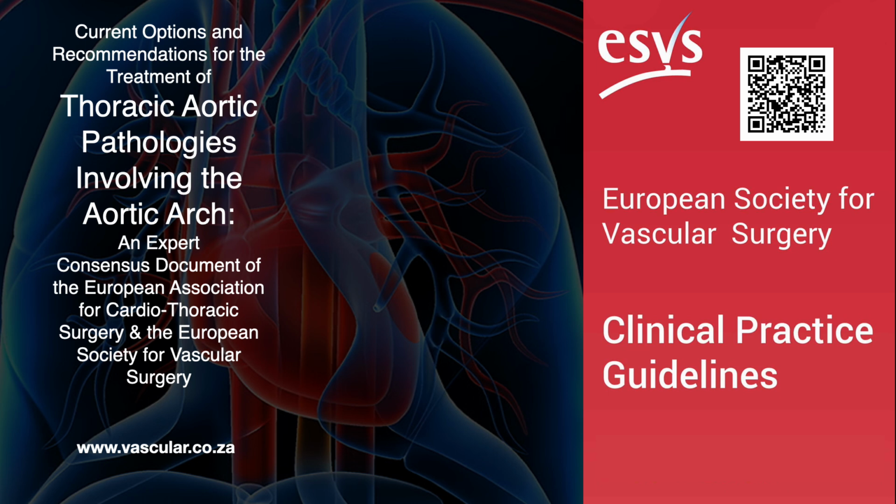How do they get such clear pictures, especially with the heart beating? Well, they inject a contrast dye that helps the vessels show up clearly. Then they scan from the chest, usually down to the legs.